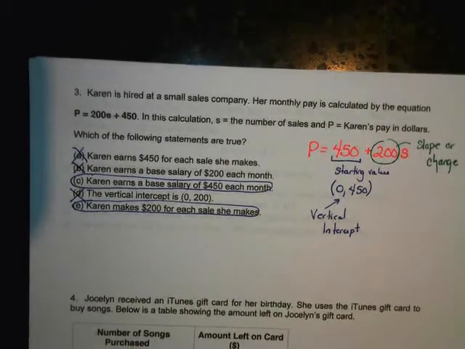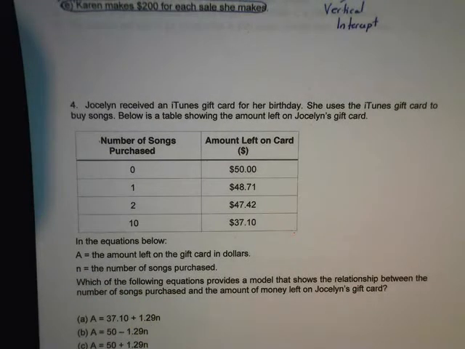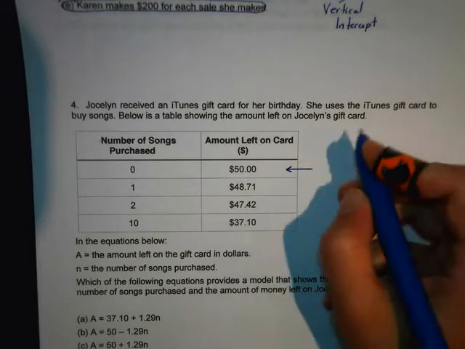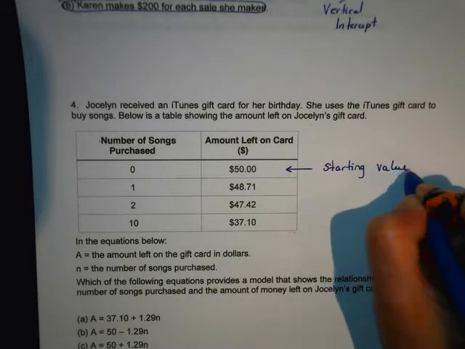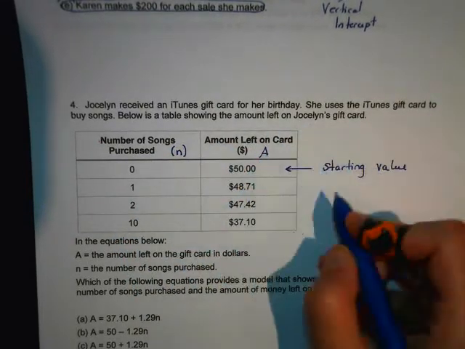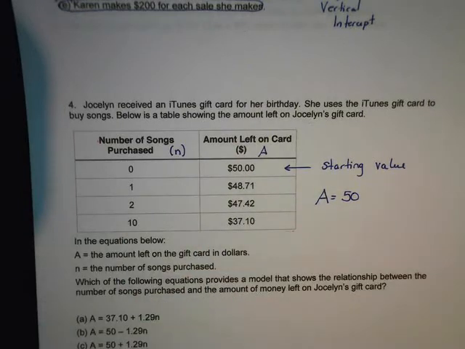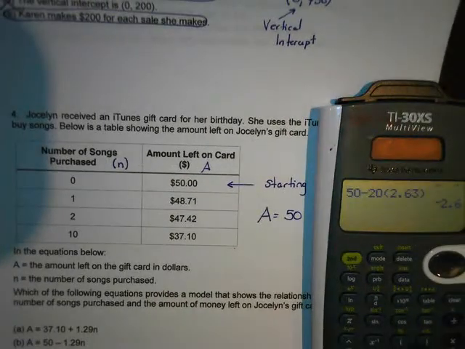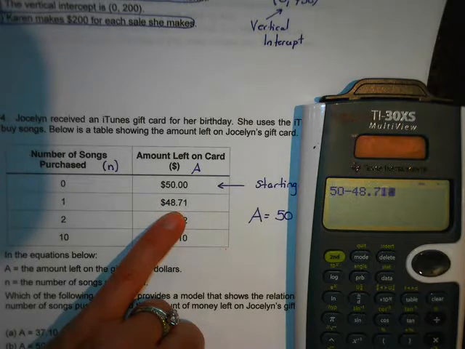All right, let's try this one. Jocelyn gets an iTunes card for her birthday, and she gets to buy songs on it. I'm hoping you'll agree that this is the starting value. They labeled this column N and this column A. So the amount on her card is going to be $50. And then it looks like it's minus a certain amount depending on the number of songs she purchased. So let's see how much it costs for a song. 50 minus 48.71. This is minus $1.29.